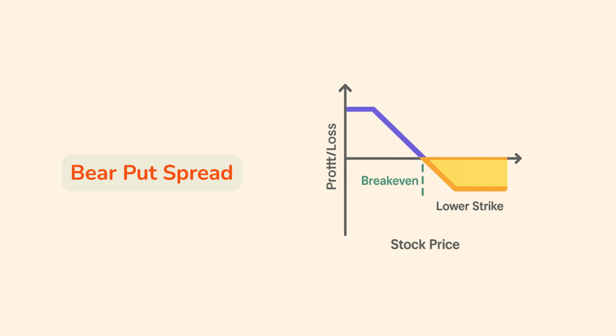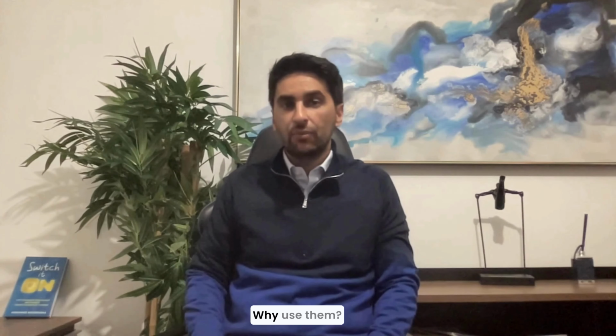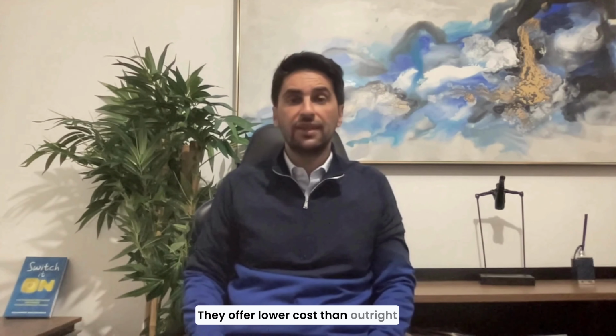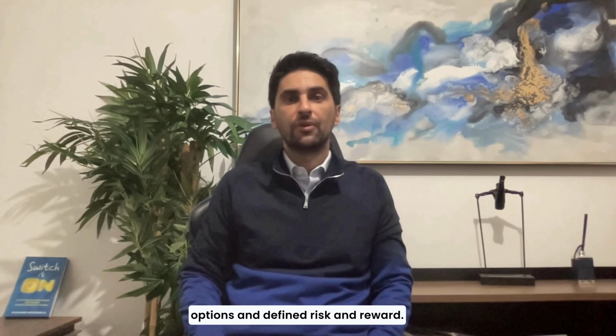Bear put spread payoff structure. Buy a higher strike put and sell a lower strike put. This structure profits from a moderate drop in price. Why use them? They offer lower cost than outright options and defined risk and reward.